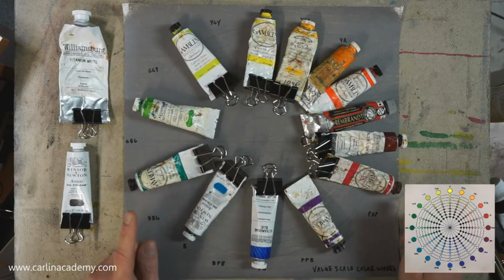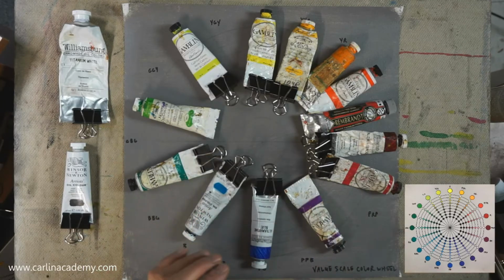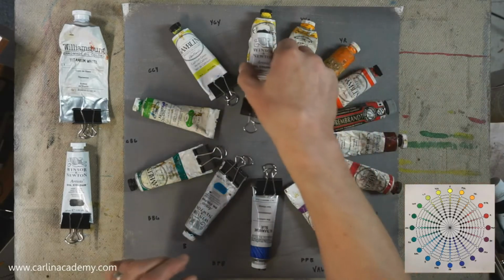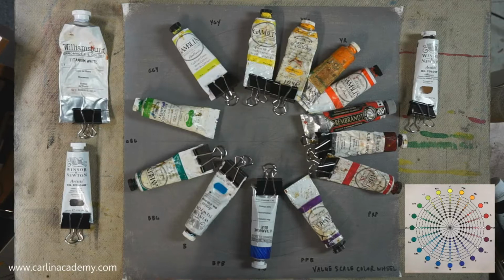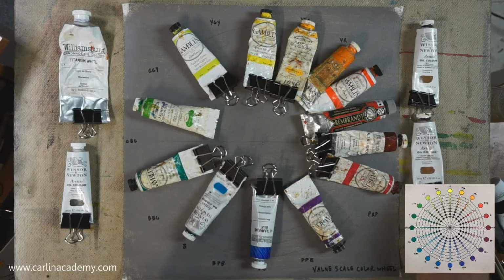The only other two tubes of paint you're going to need for the construction of the color wheel are raw umber. In fact, I'm going to put this here. No, I'll put it over here for now. Raw umber and burnt umber. That's it for now.